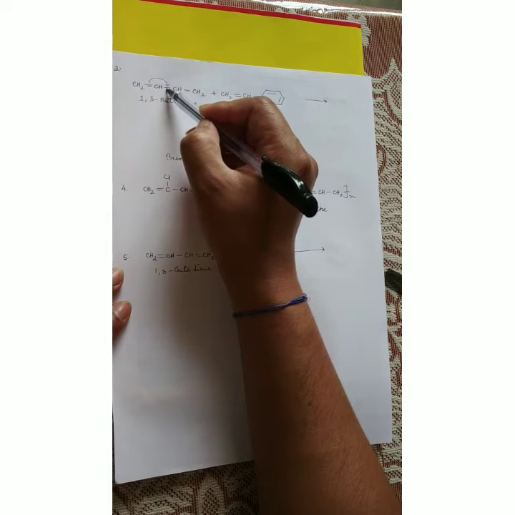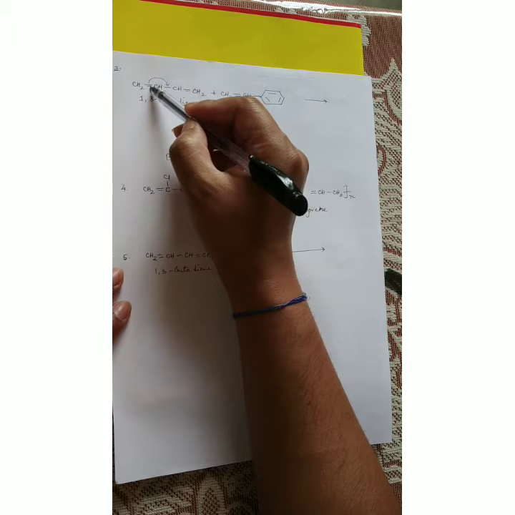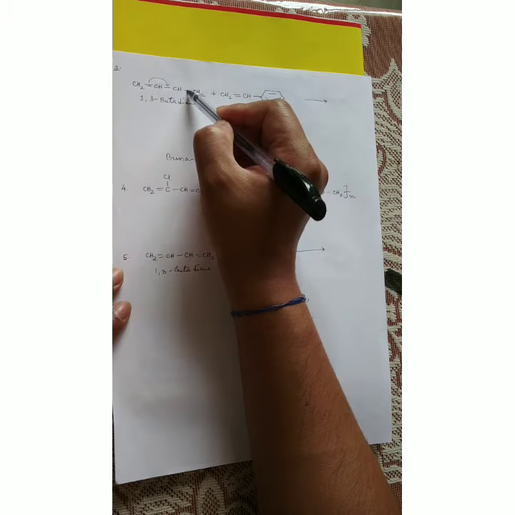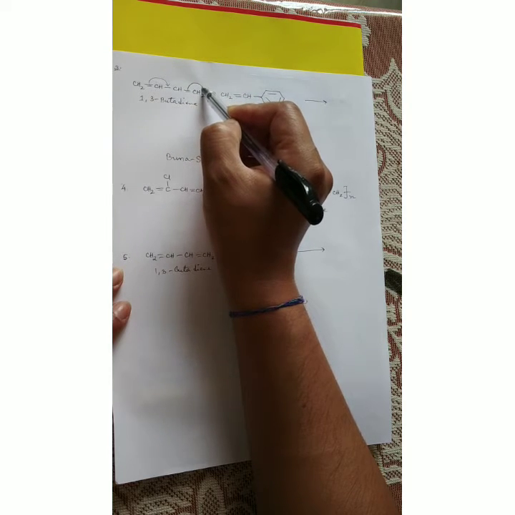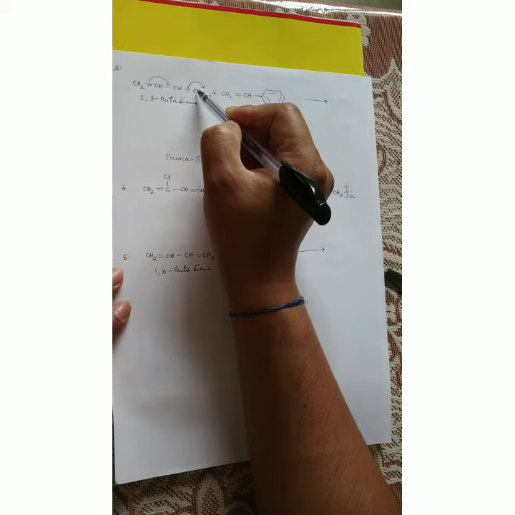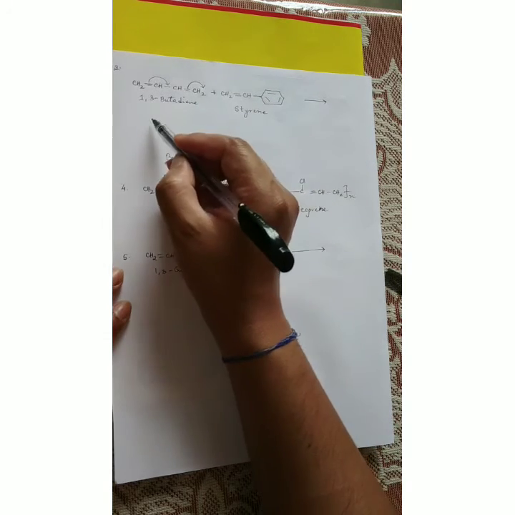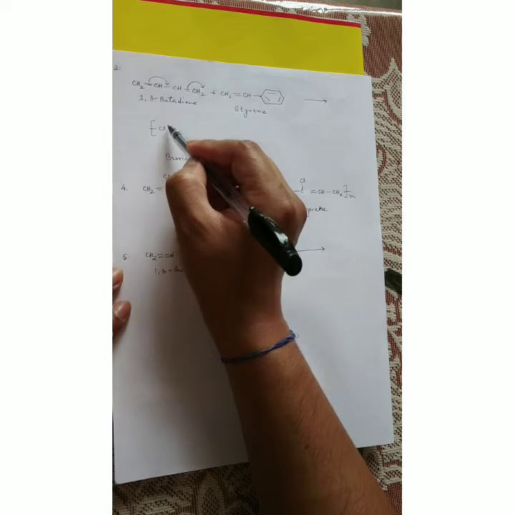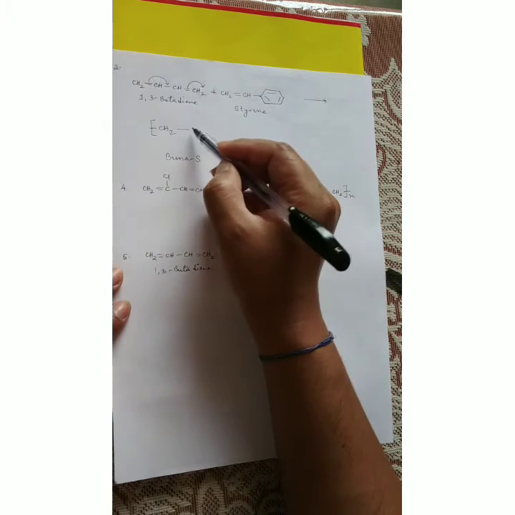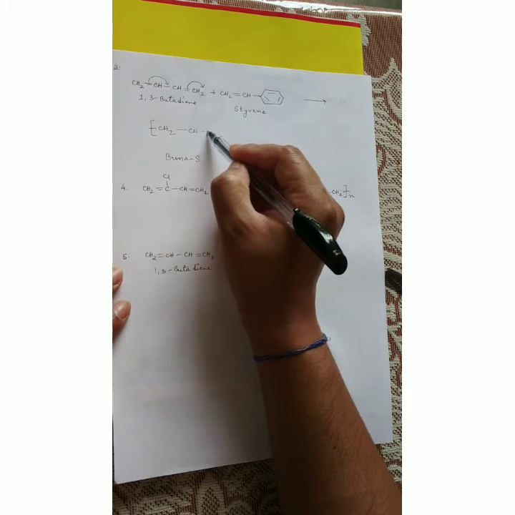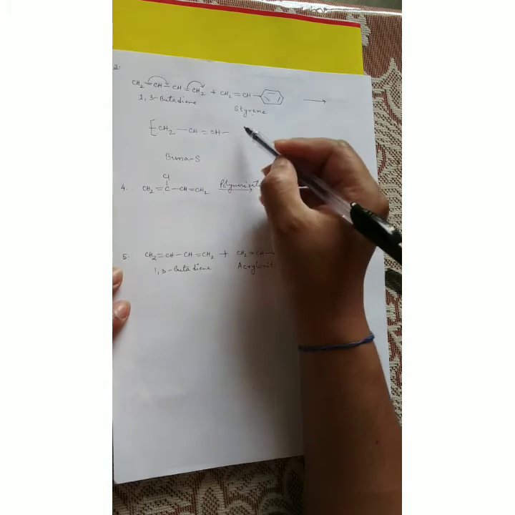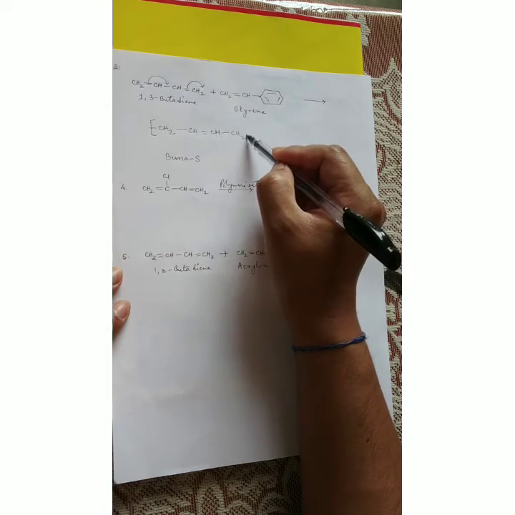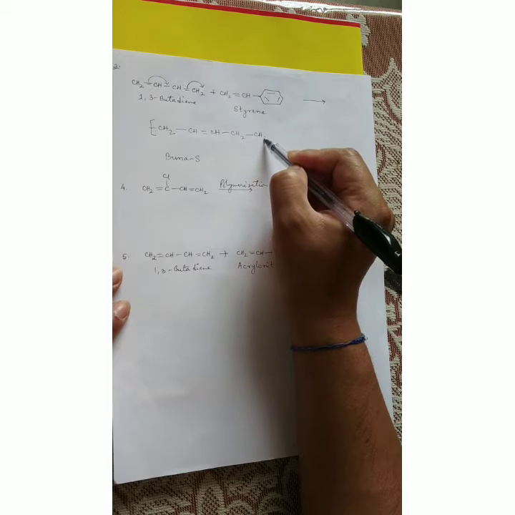So the single bond will become a double bond, and the double bond will become a single bond. Similarly this double bond will come here, so there will be a bond between this CH2 and this CH2. So you'll get a structure that looks something like this: CH2, single bond CH, double bond CH, then single bond CH2, then CH2.